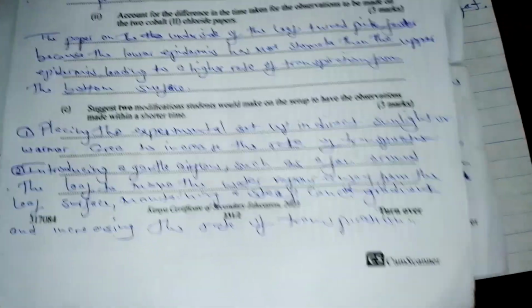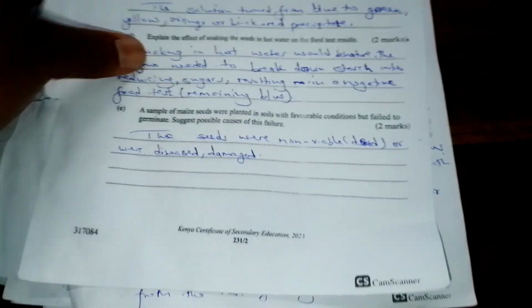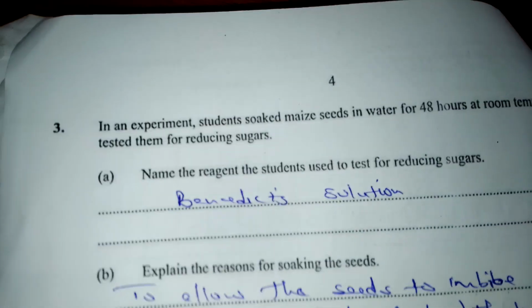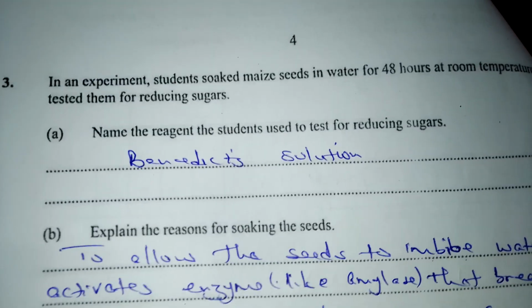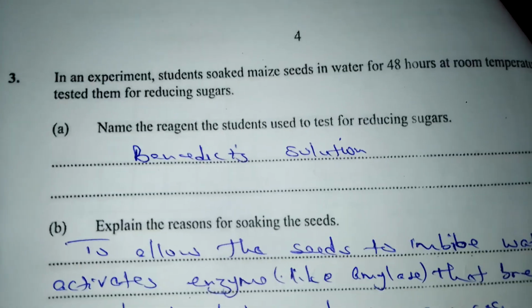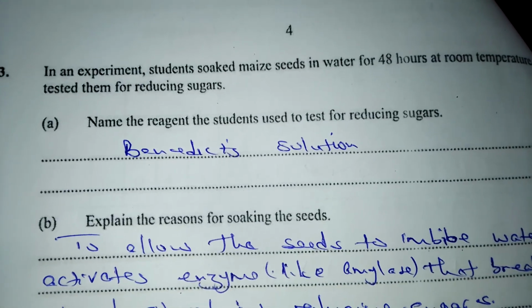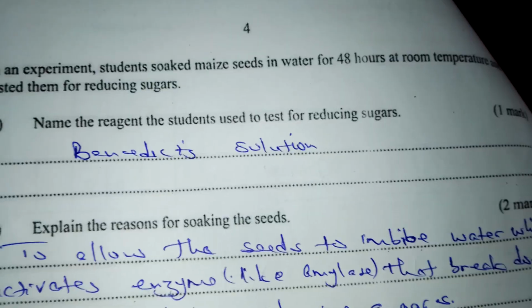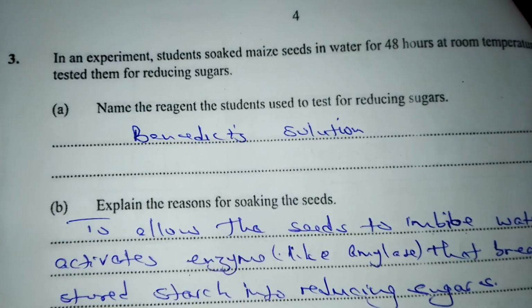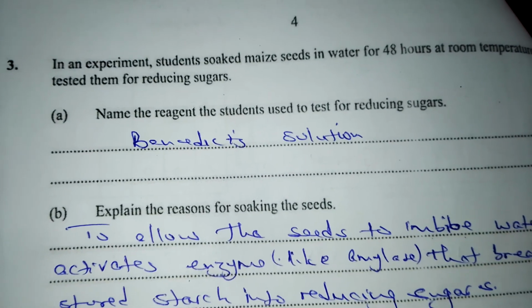So we are supposed now to go to question 3. In an experiment, students soaked maize seeds in water for 48 hours at room temperature, then tested them for reducing sugar.